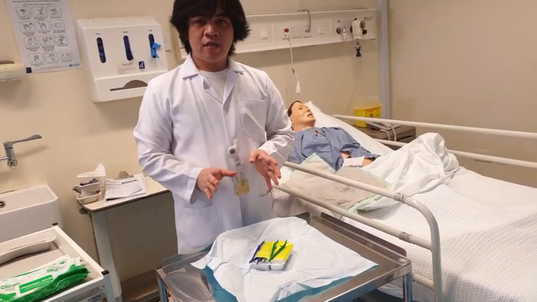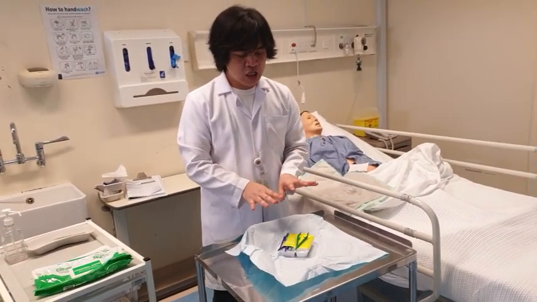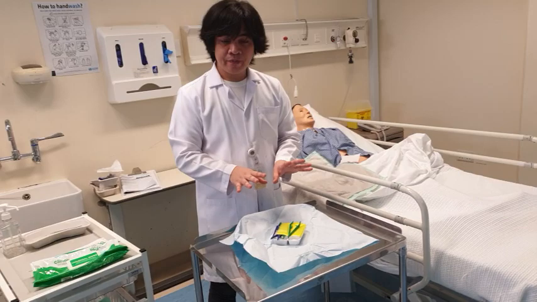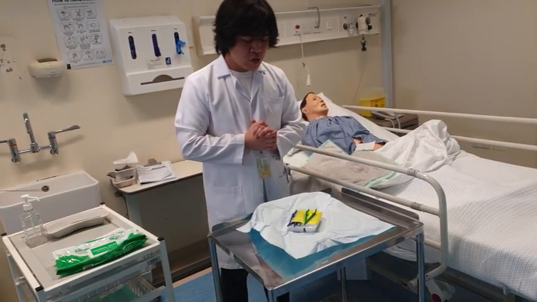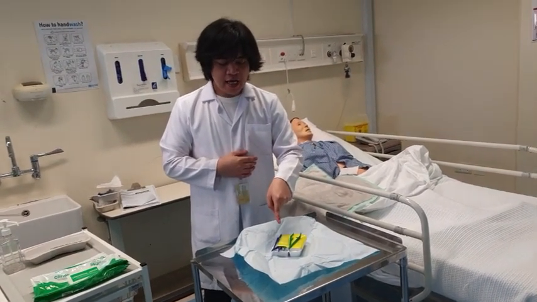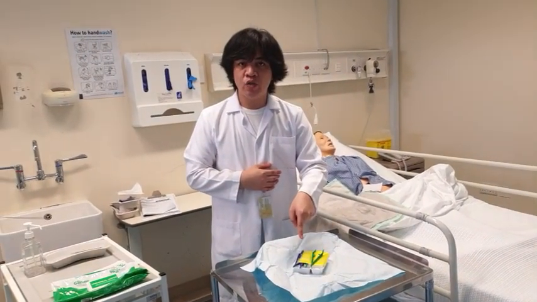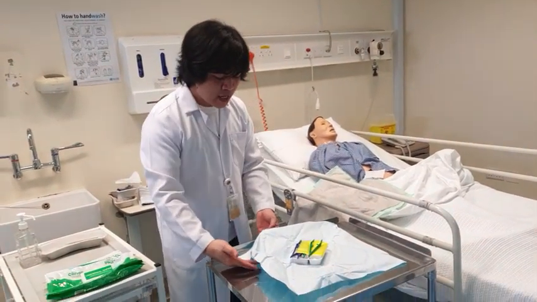Remember, this material is sterile and I am on my bare hands, so that means I cannot touch this one with my bare hands. Okay? So now I'm going to set up this one. How I'm going to start? I need to pick the yellow container, because it is where we're going to discard our used materials. How I'm going to do that?